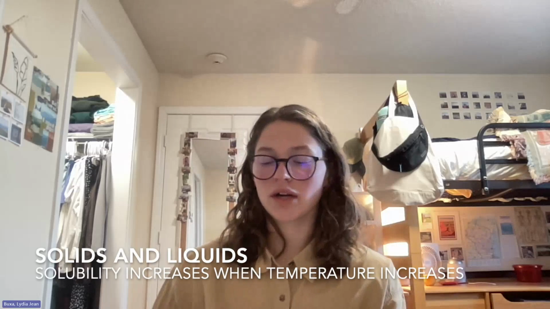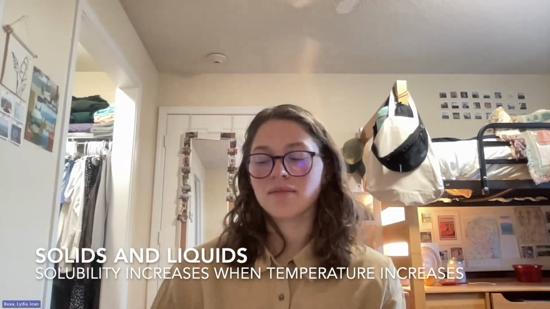For solids and liquids, if you make the temperature increase, so we heat up our water, you can normally get more solid and more liquid to dissolve in the solvent. Especially solids. Solids are probably the most affected by temperature. So as we heat things up, it is a lot easier to dissolve them.